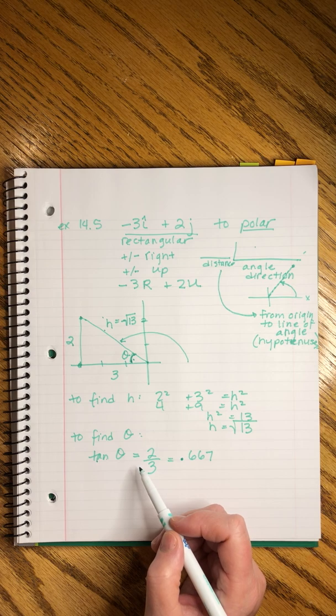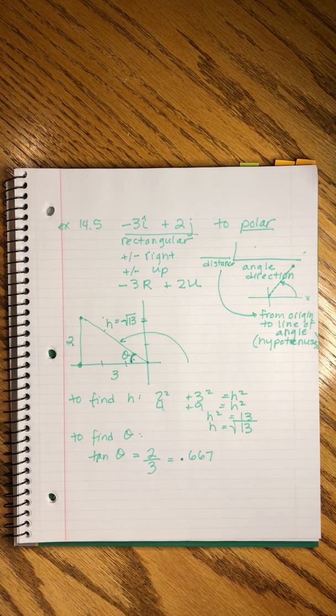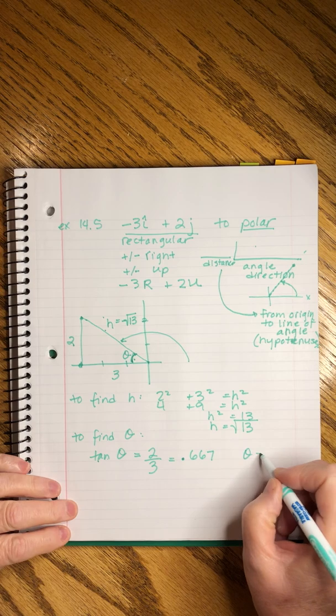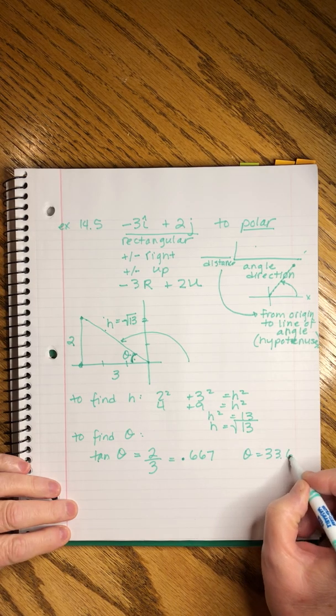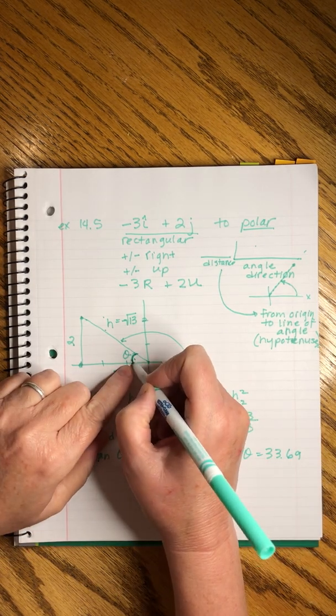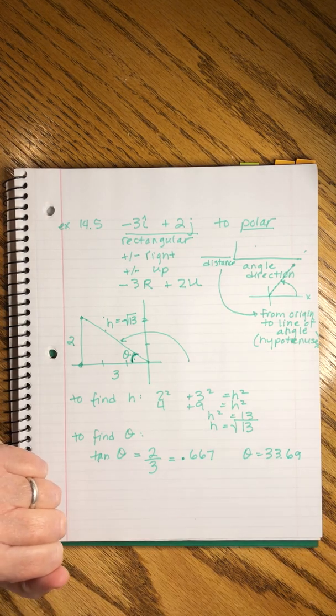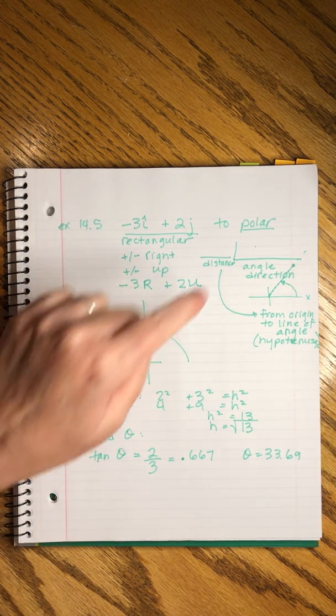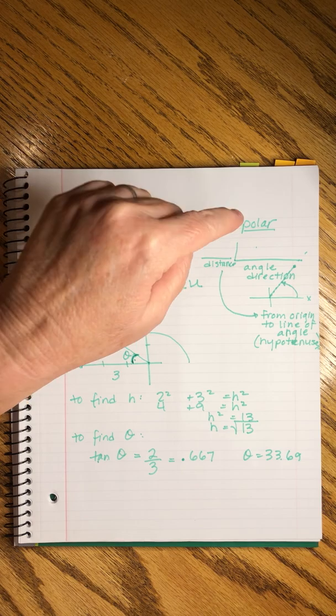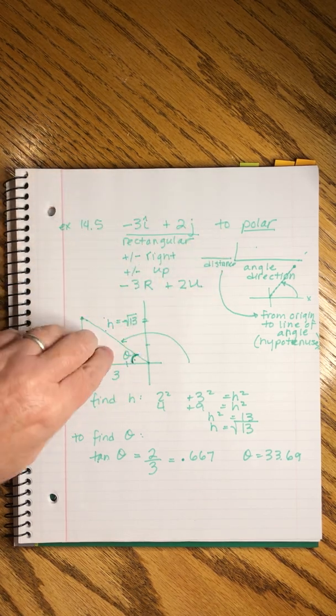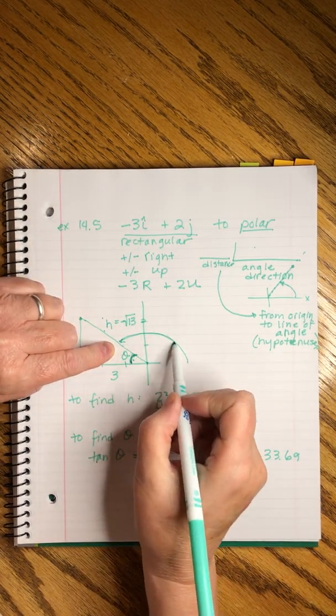And that will give us... sorry, I'm thinking... 33.69. Theta should be equal to 33.69. That's this part, right? So that's not the part that gets written in here. The part that gets written in here is this.